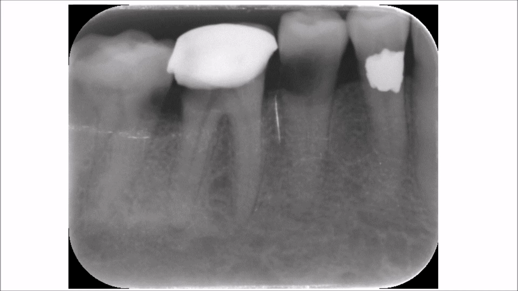Looking at the lower six, you will see that there is a crown on the six, and apparently there is a recurrent caries underneath the crown. Again, this is a segmental carious lesion because there is a root exposure, as you can see in the regression of the alveolar crest, and it has affected the root on the mesial surface. And if you can trace in this area, you can also see that there is another cavity which is affecting the buccal side of the root.